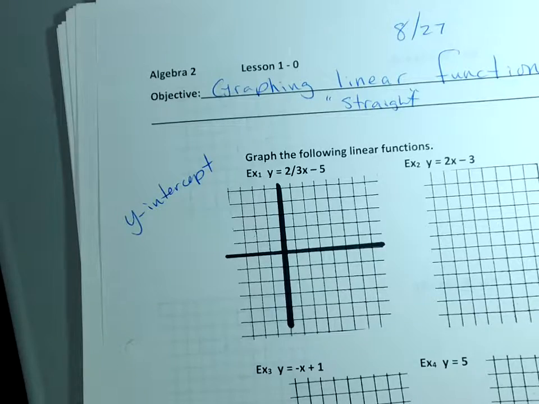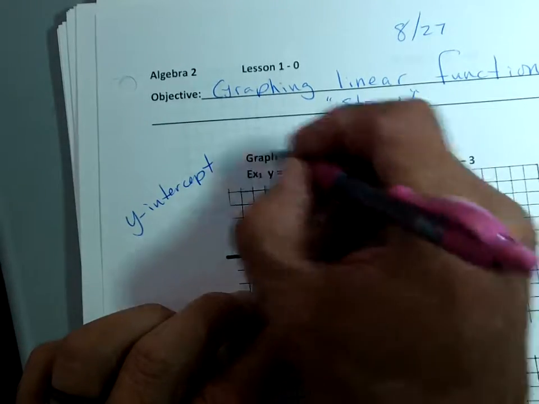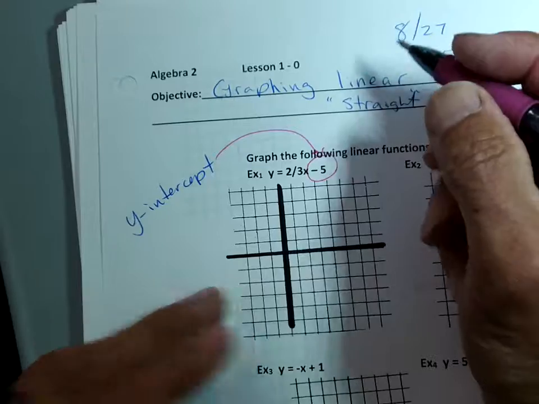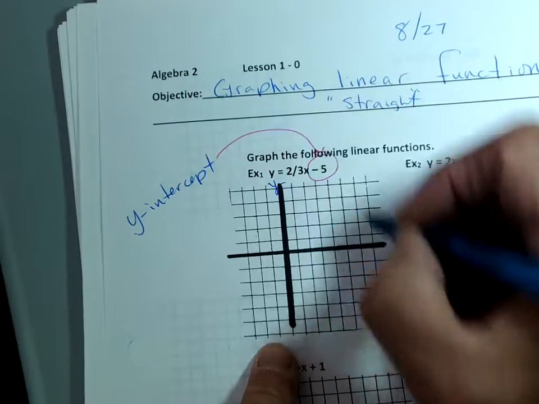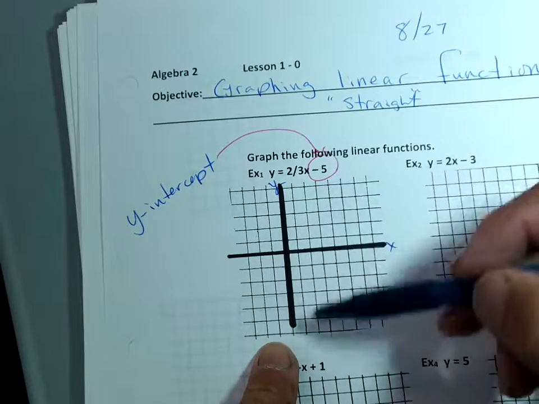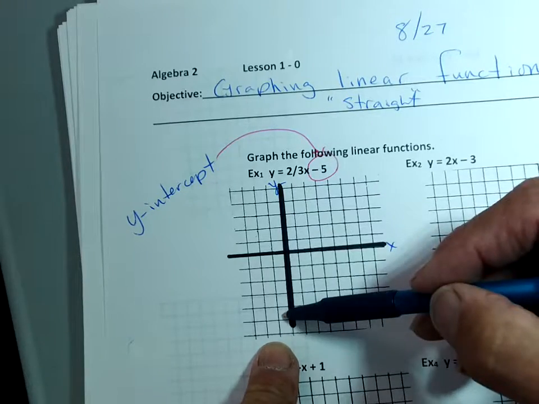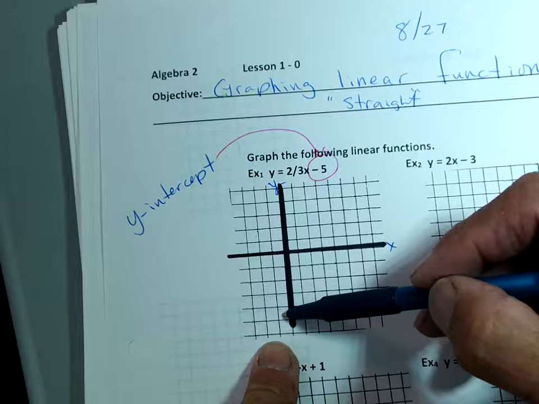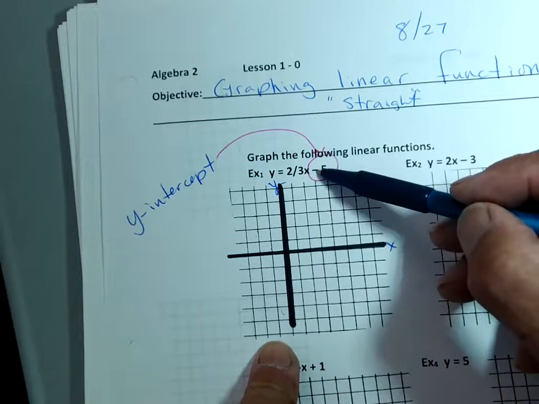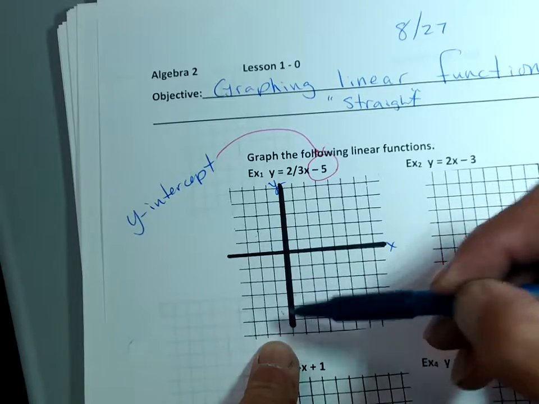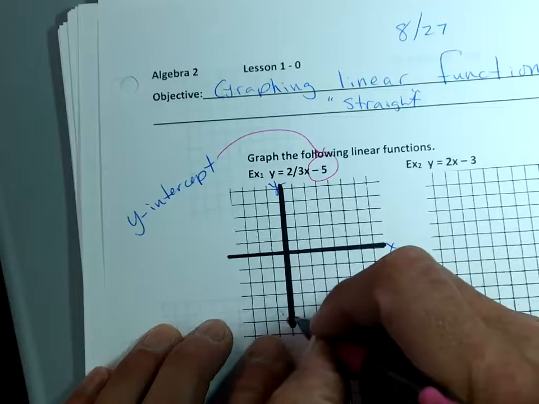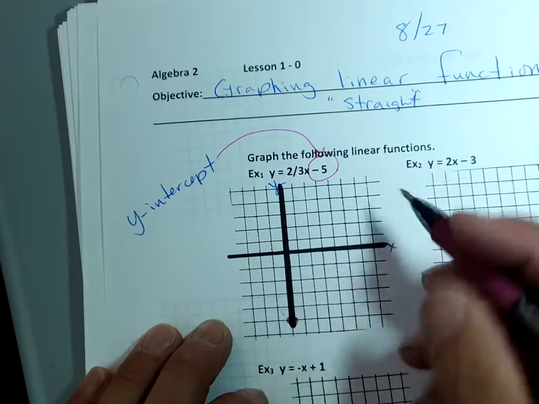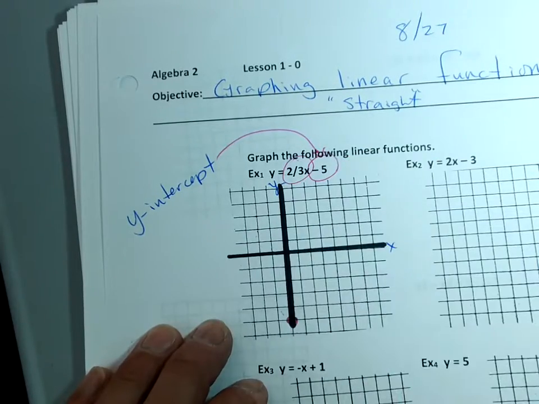So my y-intercept is that number there. If it's a y-intercept, it's because it intercepts the y-axis, right? The y-intercept. So it's always the starting line. It's always on the y. Okay, and hopefully this is a review for you. If not, then maybe this is the first time you've ever heard it, and that's okay too, right? So I'm going to go down 1, 2, 3, 4, 5, and I'm going to put my starting point right there.